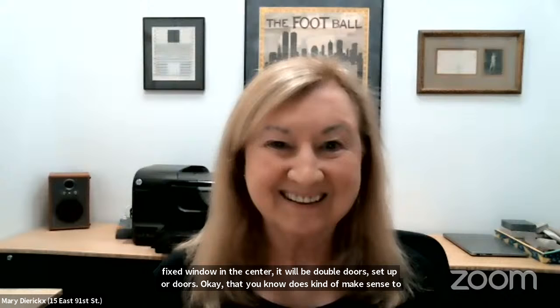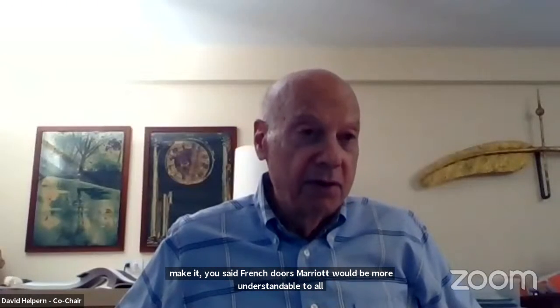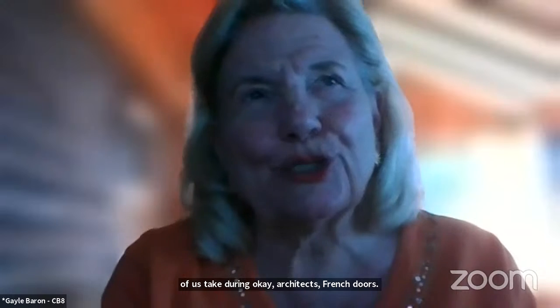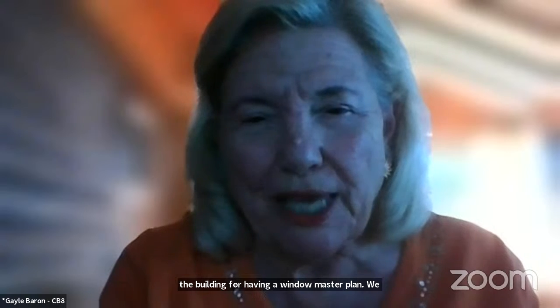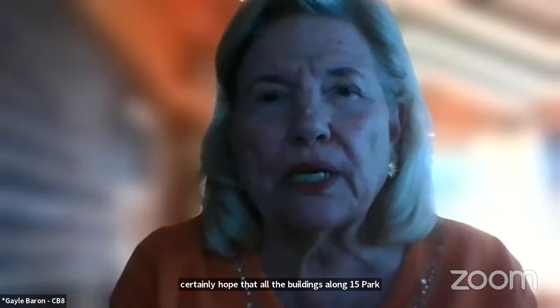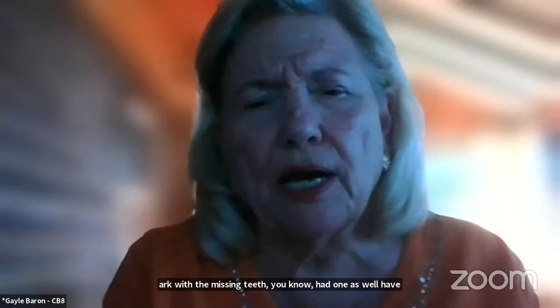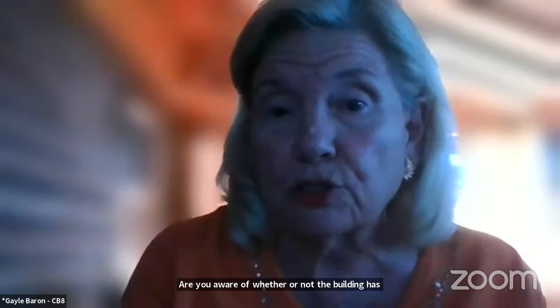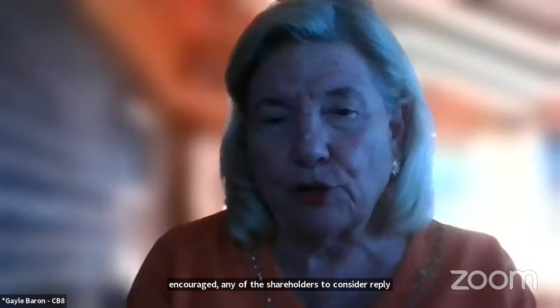I think you said French doors, Mary. It would be more understandable to all of us ignorant non-architects. French doors. Pair of doors. I had another question also. I commend the building for having a window master plan. We would certainly hope that all the buildings along Fifth and Park with the missing teeth had one as well. Are you aware of whether or not the building has encouraged any of the shareholders to consider replacing their enclosed balconies with the open balcony the way the balconies were originally designed?